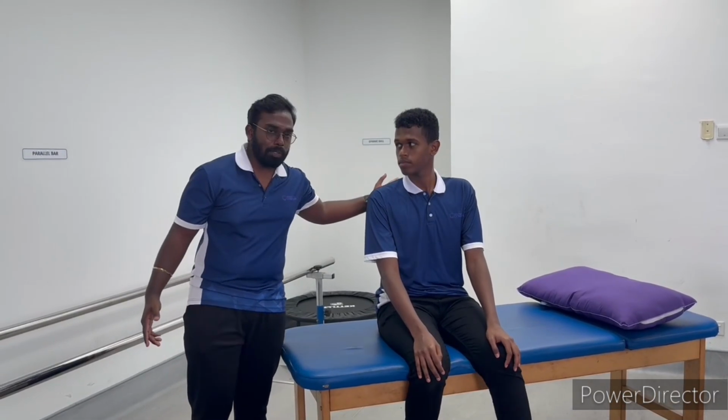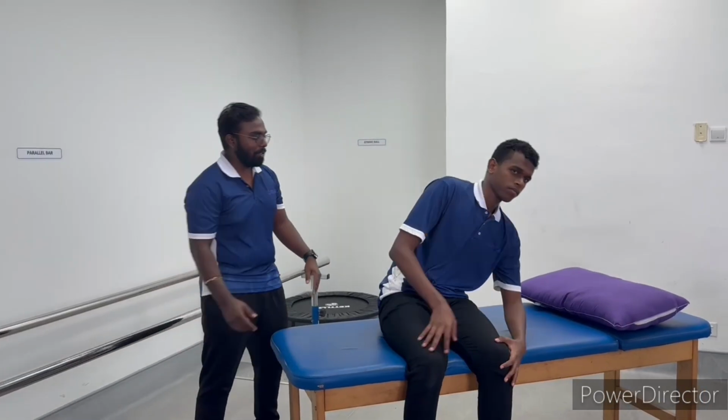We're going to do special tests for the ankle. We start with the anterior drawer, then follow up with the talar tilt, and the last one will be the Thompson test. Okay, the patient's position will be supine. It should be supine.